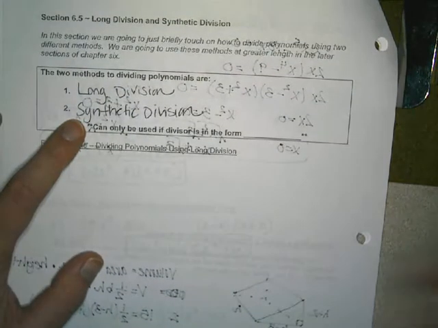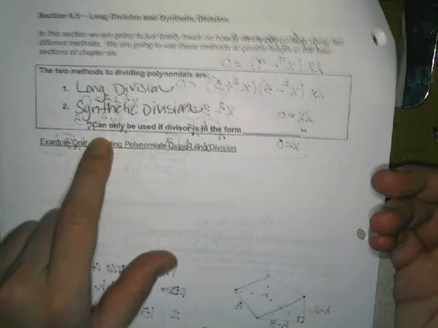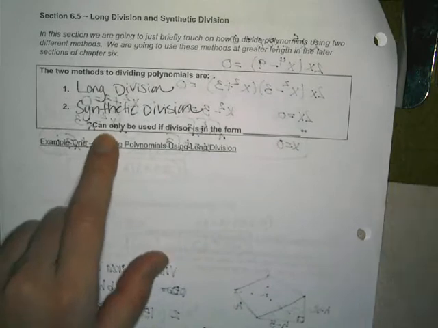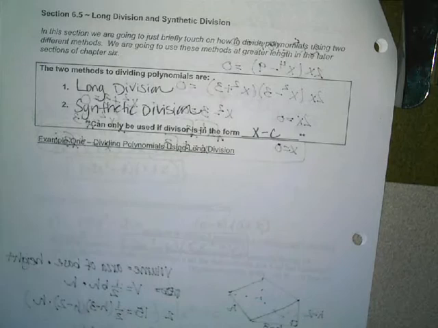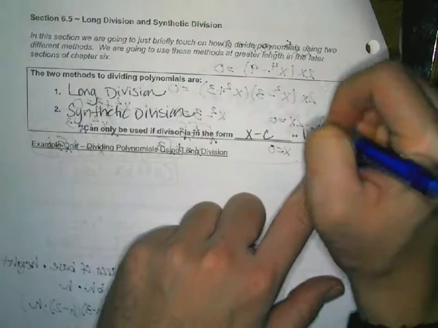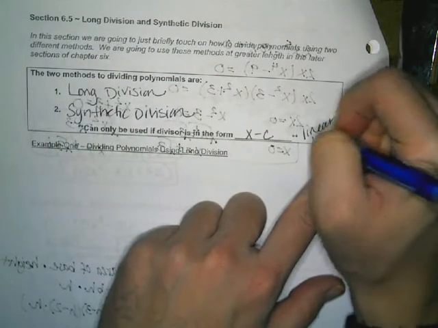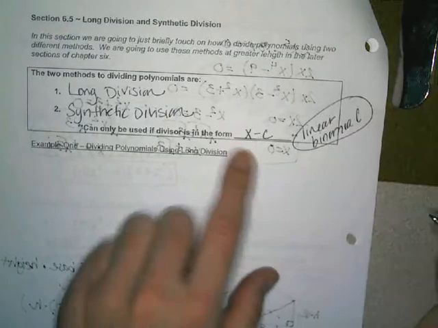You can only do it if the thing that you're dividing into the other polynomial looks a certain way. Synthetic division can only be used if the divisor is in the form x minus c. We would call that a linear binomial.